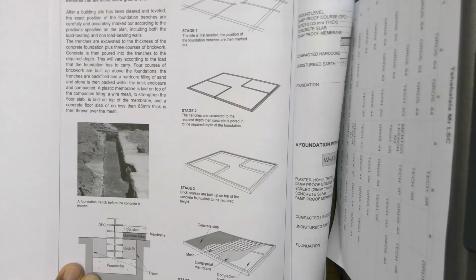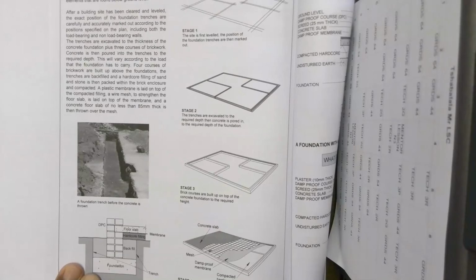Okay, 4 course brickwork are built up above the foundation. The trenches are backfilled and hardcore filling of sand and stone is then packed within the brick enclosure and compacted. This here is your compacted hardcore fill. This here is part of this soil, which you throw inside them. In other words, you level the soil so that you can compact it, then it's known as hardcore fill. Some people will use sand to do that.